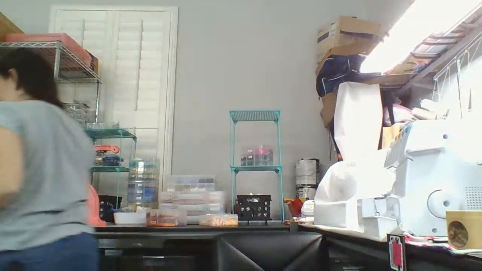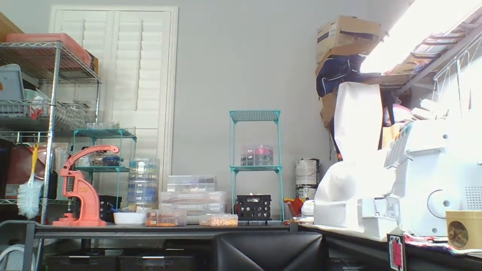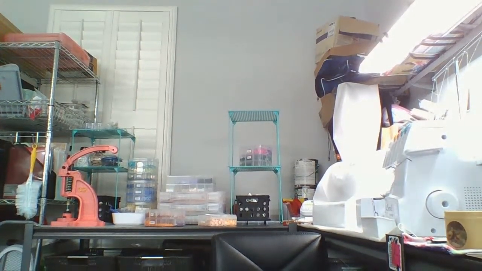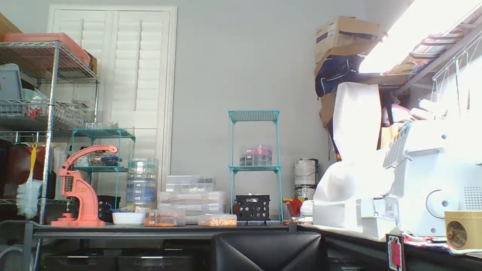Hold on one second. My thing fell out. There we go. My charger fell out of my laptop. Okay, talk while I'm sewing. So the camera is really clear. I'm going to send you a pic on Discord so you can see how clear it is. Thank you.